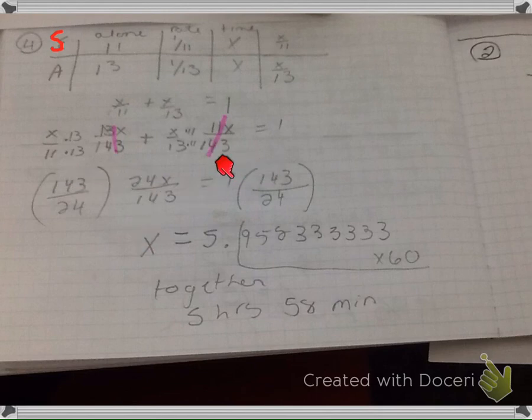And here, what I did is, I know that 1 times 143 over 24 is 143 over 24. So I just divided this, 143 divided by 24 on my calculator. And I got 5.958333333. So again, I wanted to know how many minutes this 0.958333333 represented.